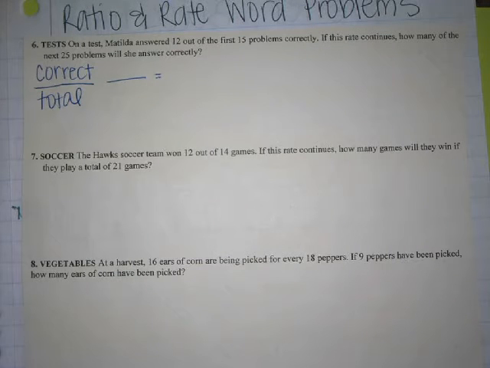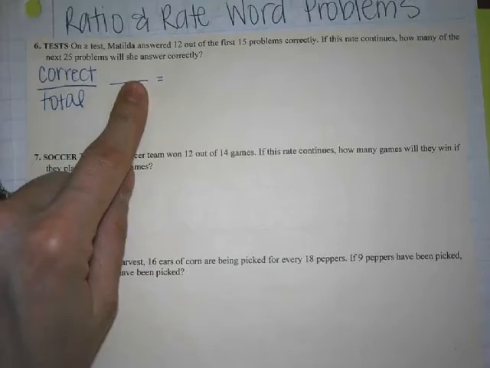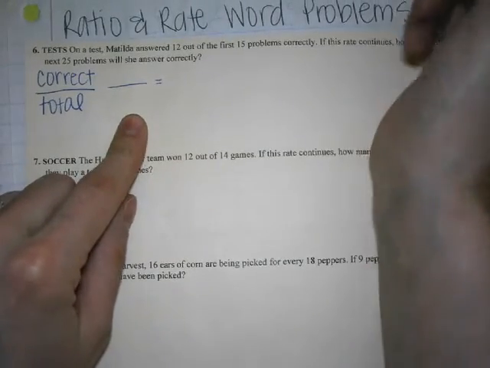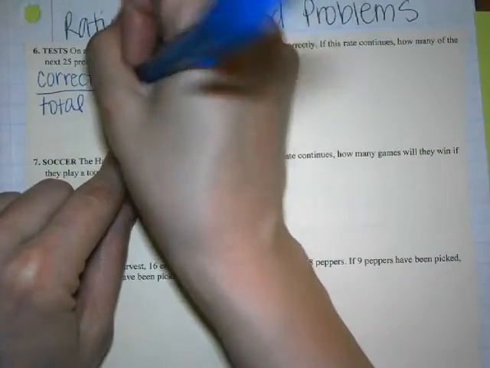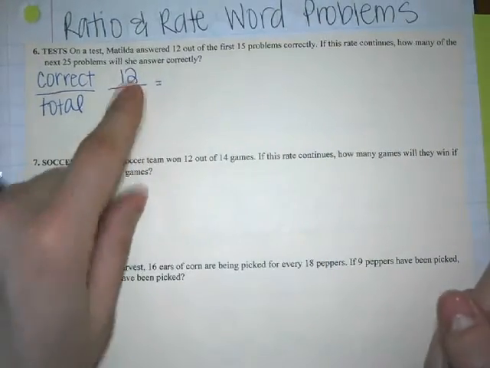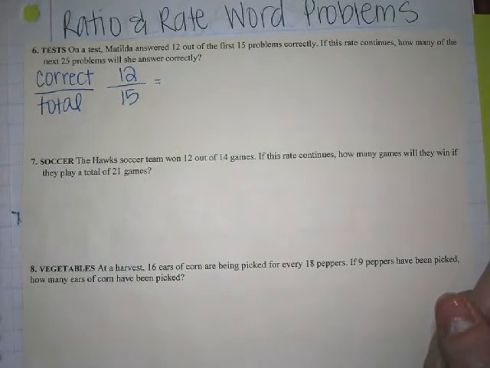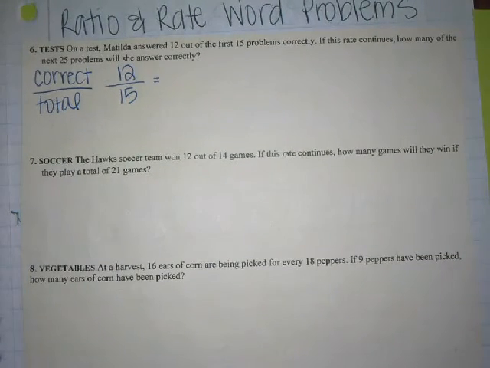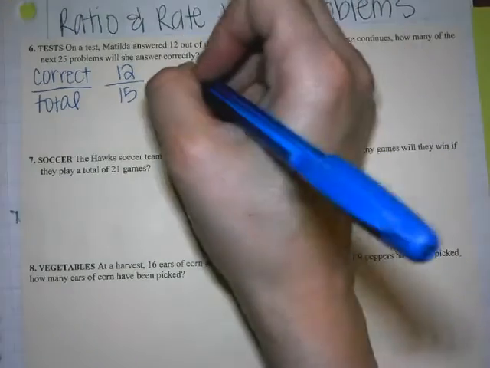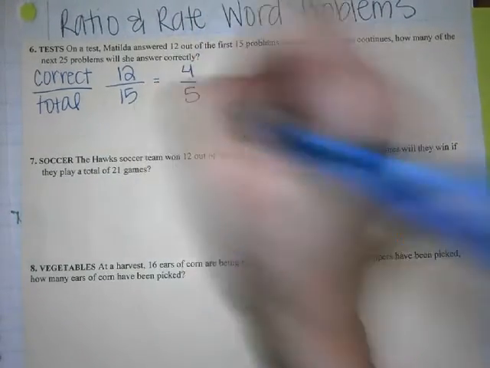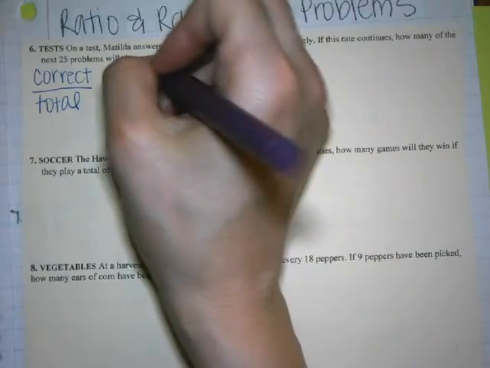Number 5. How did you write the first ratio? 12. Excellent. 12 correct out of 15 total. Number 14. What's the first thing you did? Eva, you are 14. What's the first thing you did? You simplify. What did you get when you simplified? I got 4 over 5. How did you get 4 over 5? Excellent.